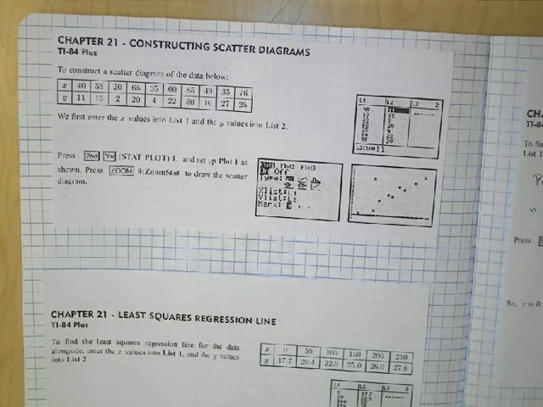Great job. Okay, so what we're looking at today is how to use your graphing calculator to construct a scatter plot and then how to analyze the information. So both how to get a line of best fit and also how to find the correlation coefficient, which tells us how strong the correlation is between the two sets of data.